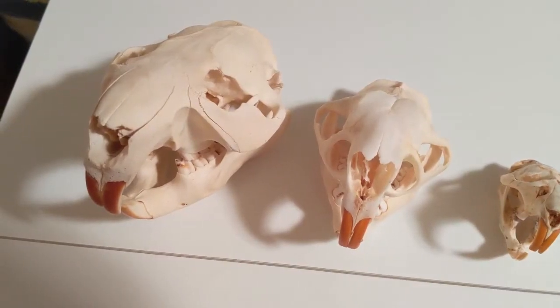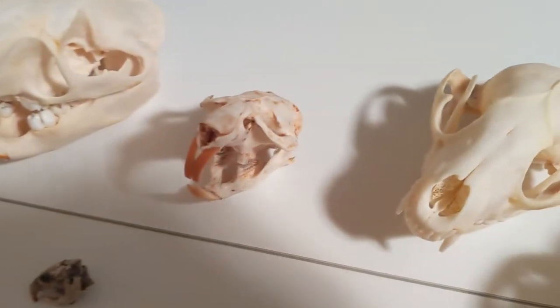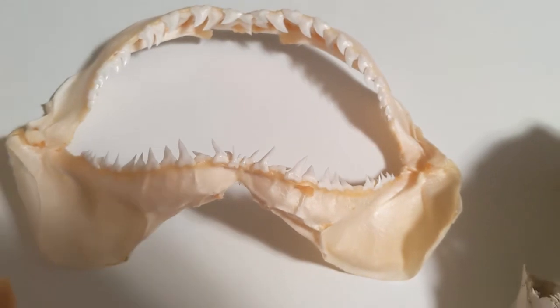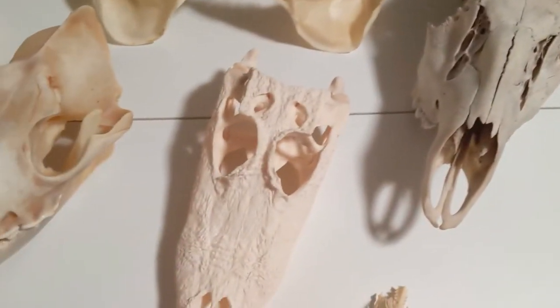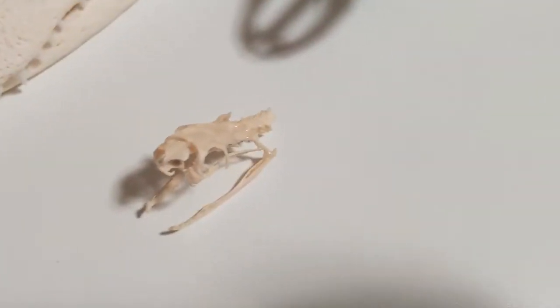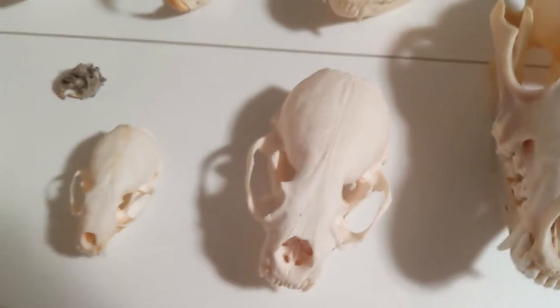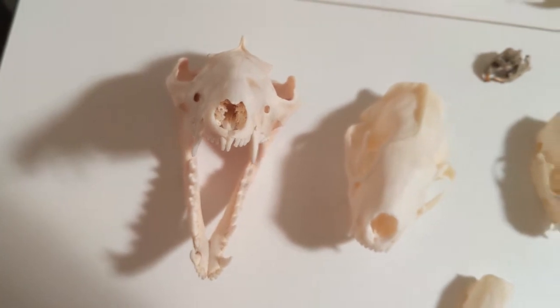The skulls I have here are a beaver, a porcupine, a muskrat, a raccoon, a bull shark set of jaws, white-tailed deer, American alligator, Indian cobra, coyote, river otter, mink, long-tailed weasel, house mouse, skunk, and Virginia possum.